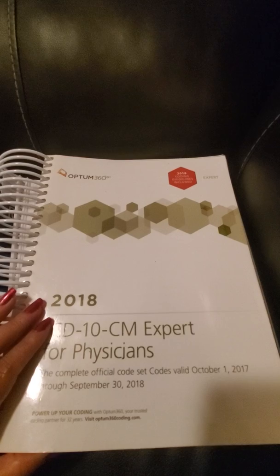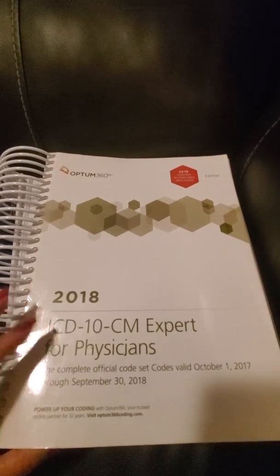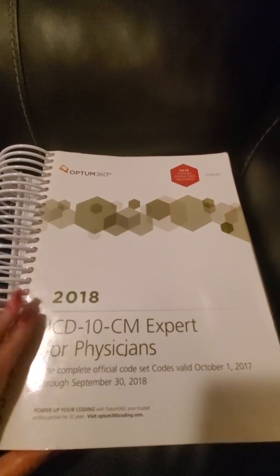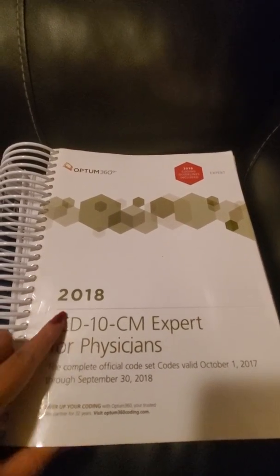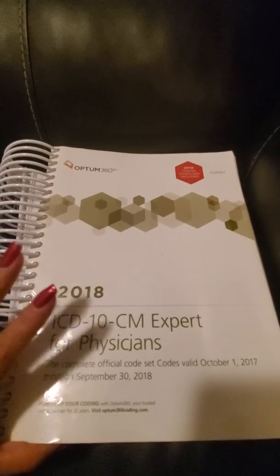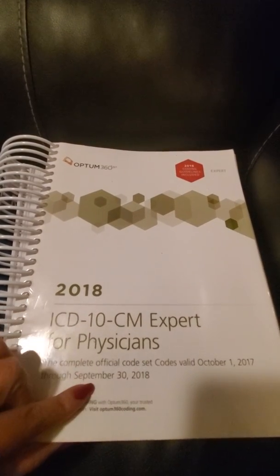I'm going to be showing different parts of the book today and explaining what each one of the sections does, all right? So let's get started. You always want to use the latest book. This is the 2018 version, but this is what I have at home right now. So I'm just using this to demonstrate.